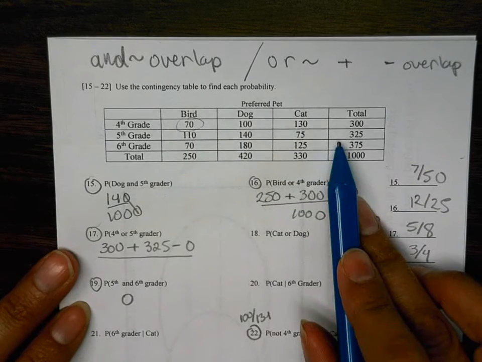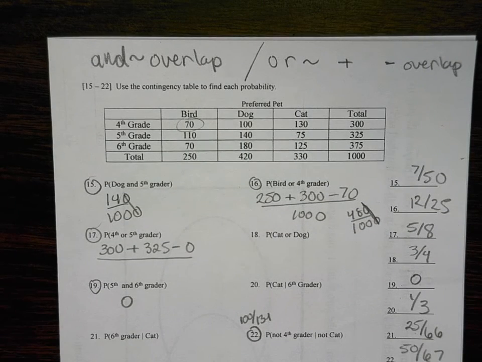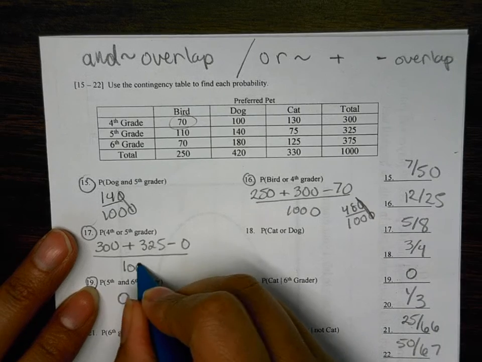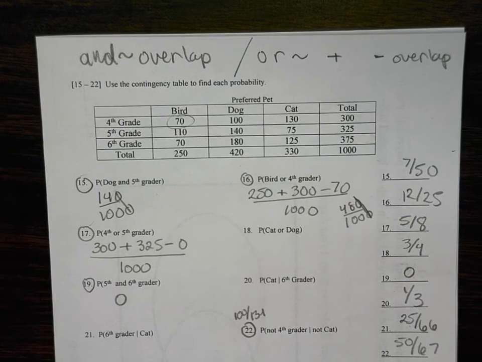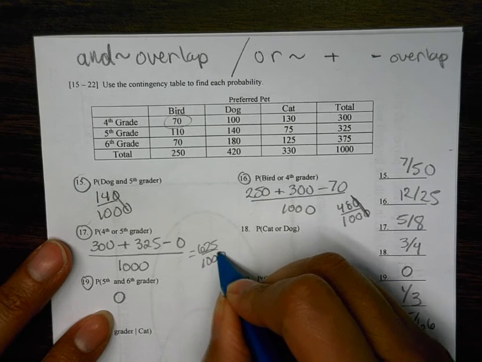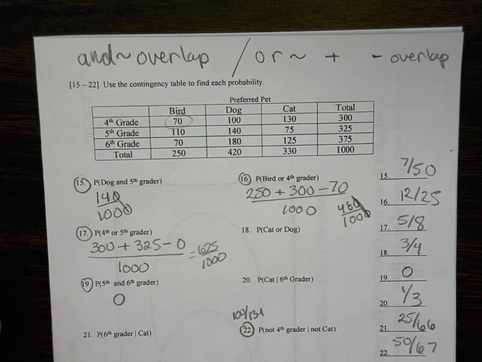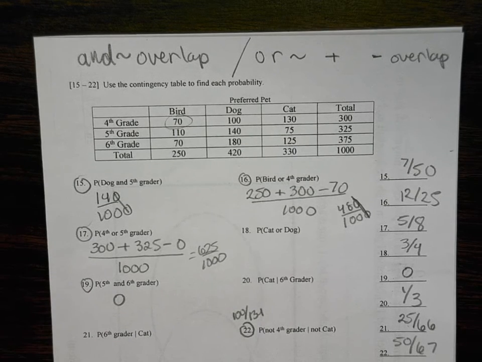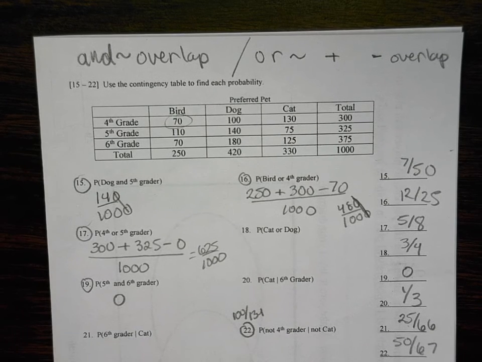They're on the same row because they are mutually exclusive. Can you be a 4th grader and a 5th grader at the same time? No, you can only be one of them. Yes. Okay, what is that? 625 over 1,000, and you can at least divide by 25. You guys can do that on your own.